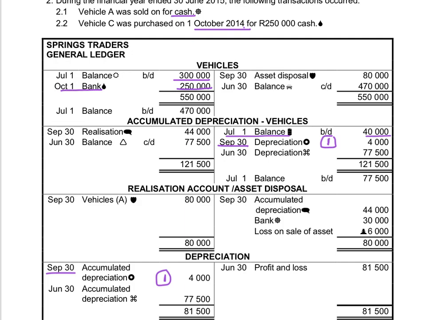I will reduce my asset with 80,000, the original cost price of the asset, my step number 2, and I will transfer it to the realization or asset disposal account on the debit side to complete the double entry for step number 2. Step number 3, we have to record the total accumulated depreciation on the asset from the purchase date until the date that it is sold.